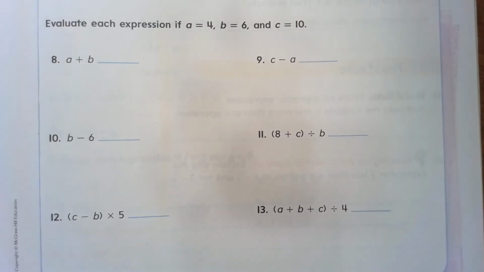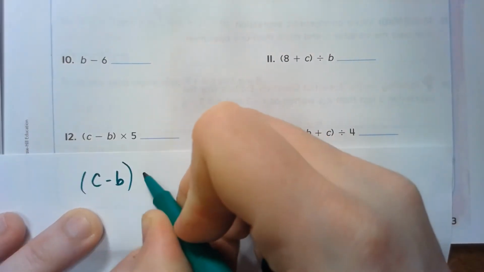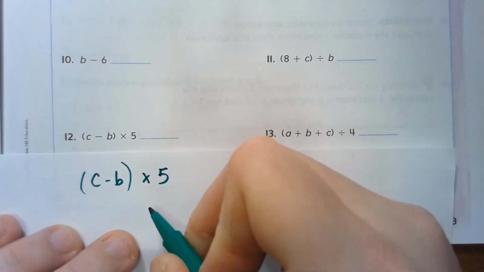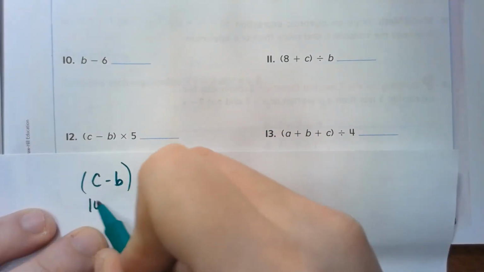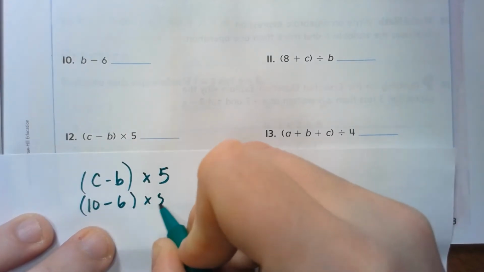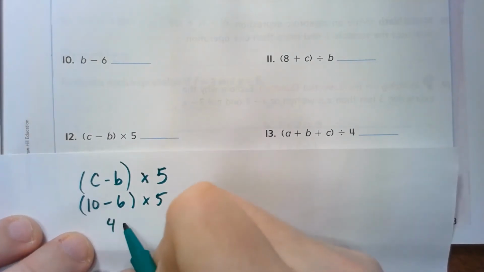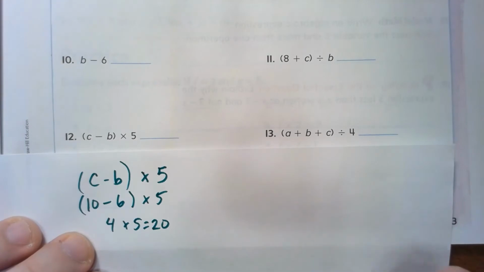We're next going to look at problems 12 and 13, also on page 33. And for this section, it says evaluate each expression if A equals 4, B equals 6, and C equals 10. So problem number 12, we have C minus B, all in parentheses, and we're multiplying that whole expression times 5. C was equal to 10, B was equal to 6. We'll substitute those values. Parentheses say do it first, so 10 minus 6 is 4, and then 4 times 5 equals 20.